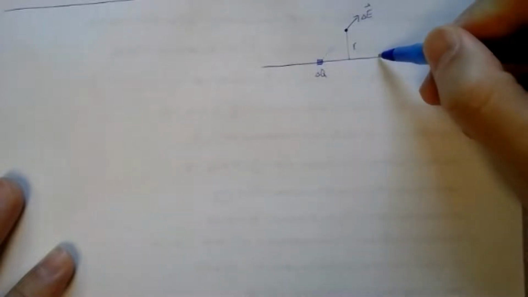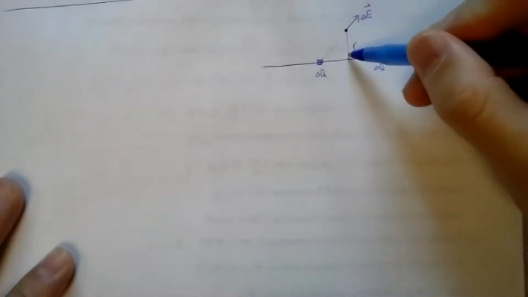Because this is an infinitely long line, you can always find another small portion of the line that carries the same charge delta Q. So delta Q on this side, which is an equal distance away from this center point, will generate another delta E in this direction, and this one is in that direction.